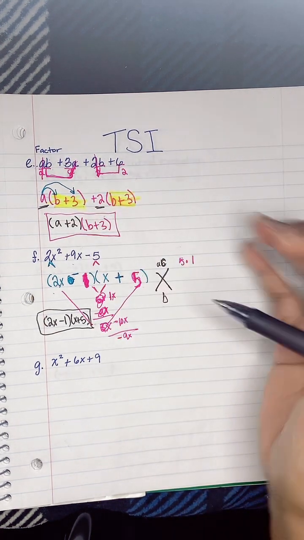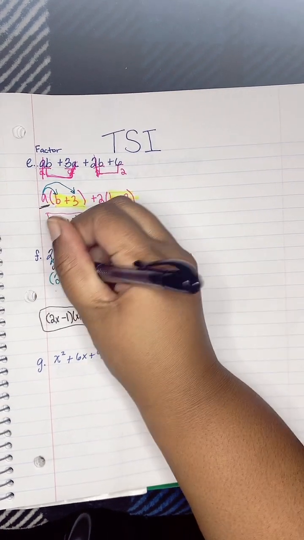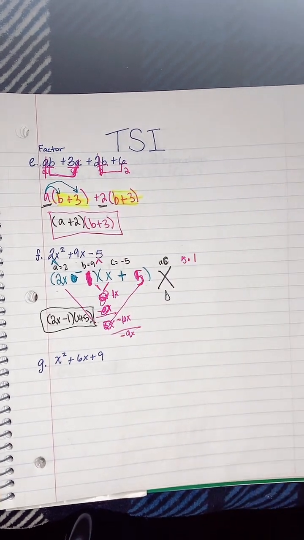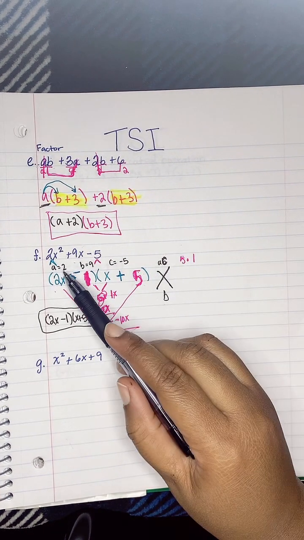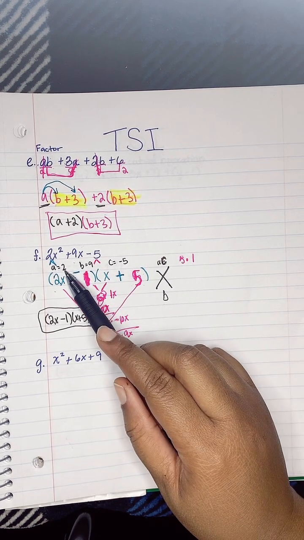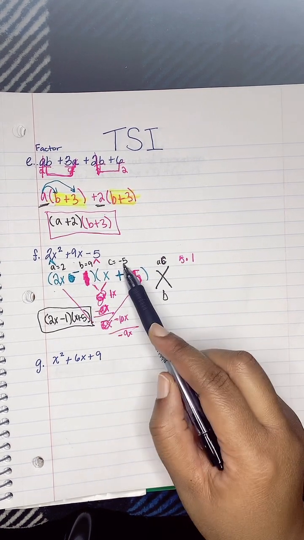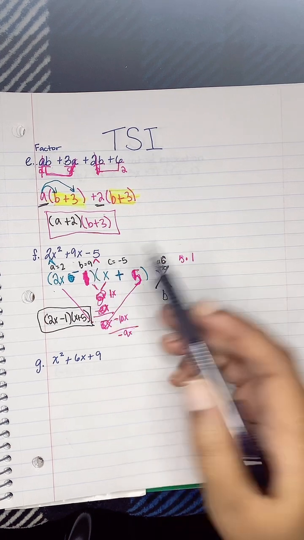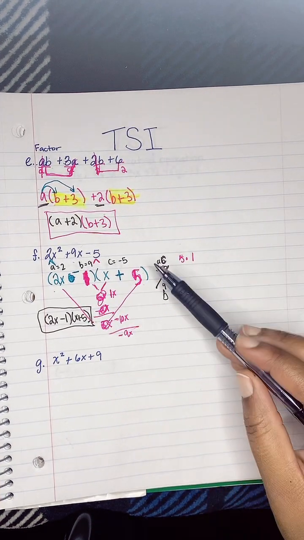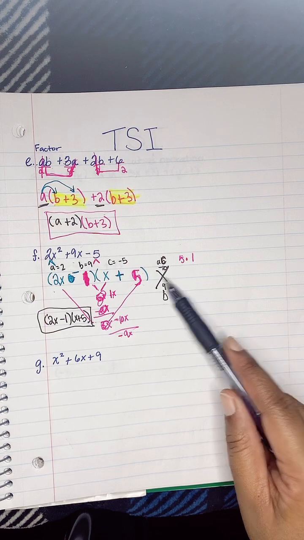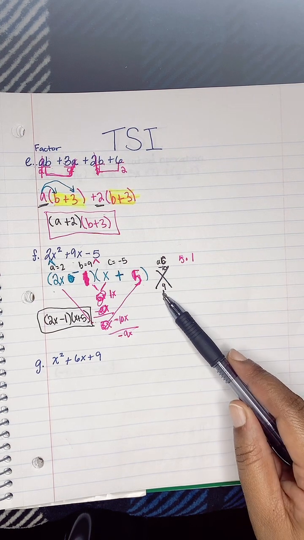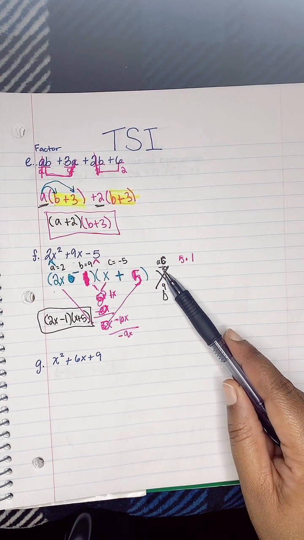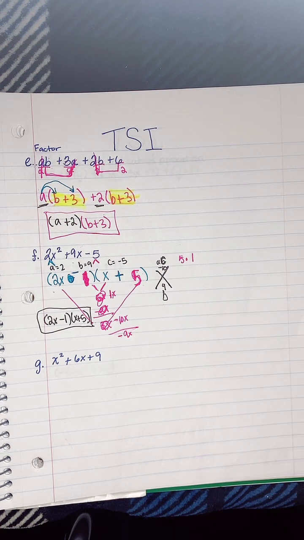So first we would have to identify the A, B, and C. So our A is 2, our B is 9, and our C is -5. So we're going to say A times C is 2 times -5. Well, 2 times -5 gets me a -10. And then our B is a +9. So we're thinking of two numbers that we can multiply together that gets us a -10, but adds to a 9. Can you guys put it in the chat? What two numbers multiply together to get us a negative 10, but add to a positive 9?